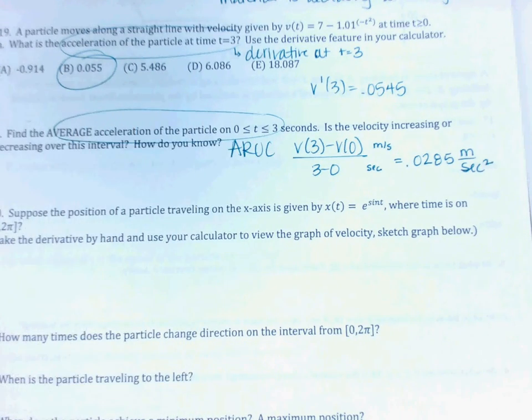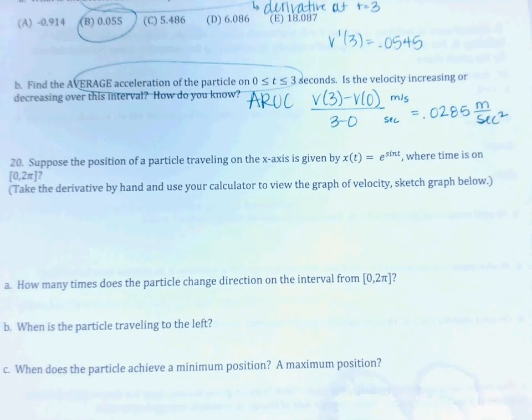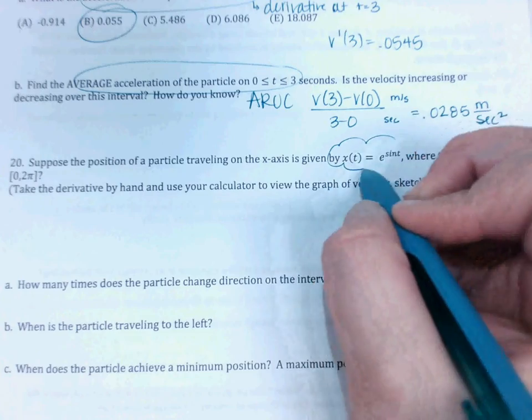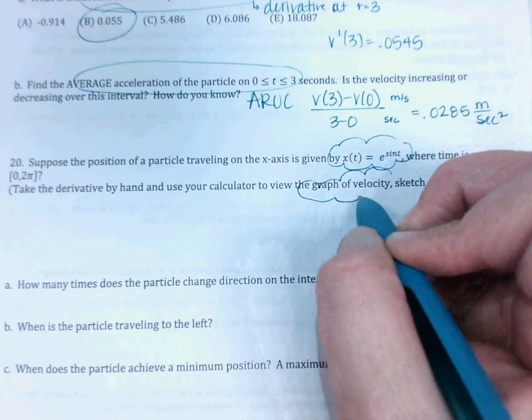Okay, then the last thing you really need to know how to do for your test tomorrow is graphs of f and f prime, and then graphs of velocity. So let's take a look at our next one. We have the position. We need to know the graph of velocity. Well, then what do we need to do?